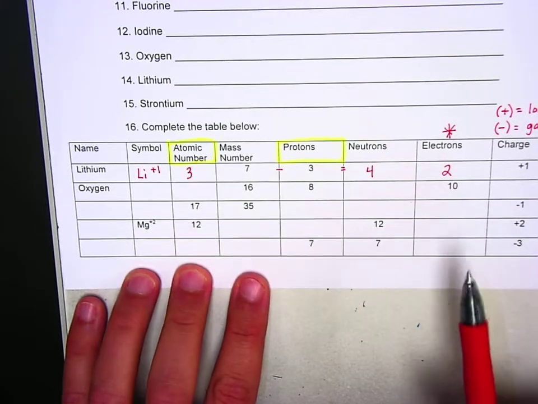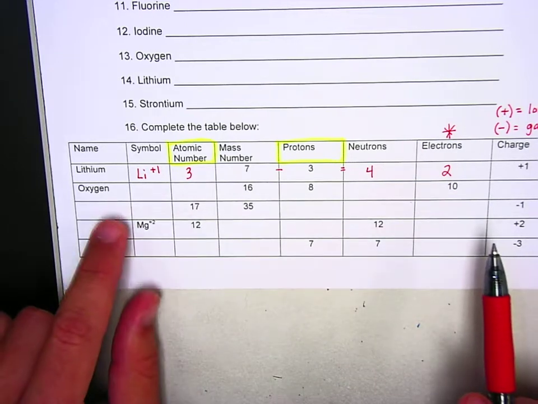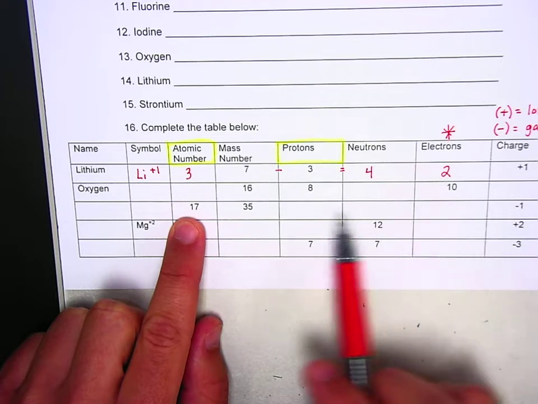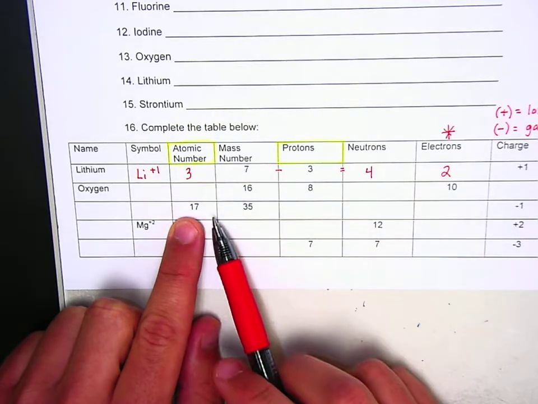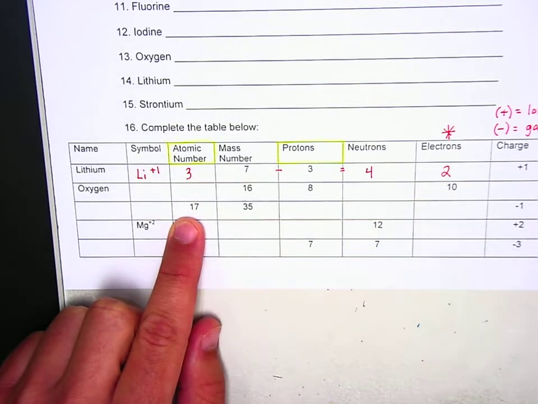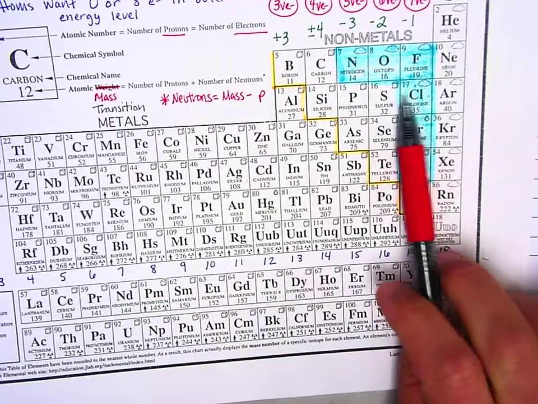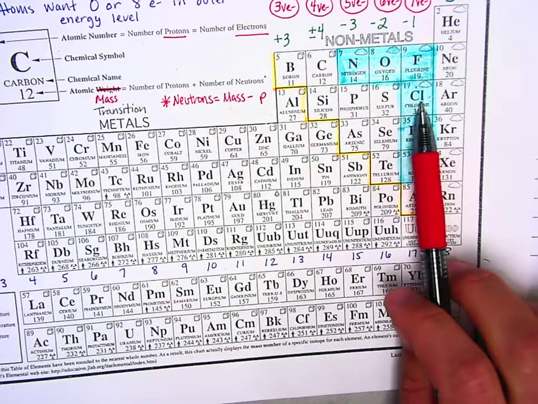Okay, so we'll do one more sample, and then the rest will be for you to complete. We're going to skip down to this one here, using this information to figure out. One piece of information we're given is the atomic number, which is 17. But we can look up to see what element that is. Number 17 on our periodic table is chlorine.